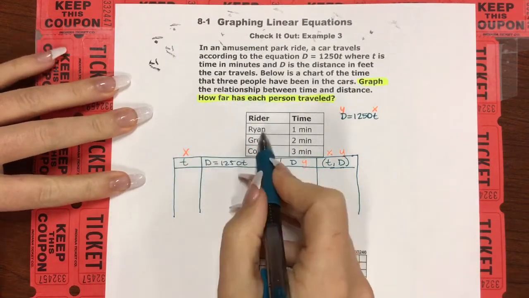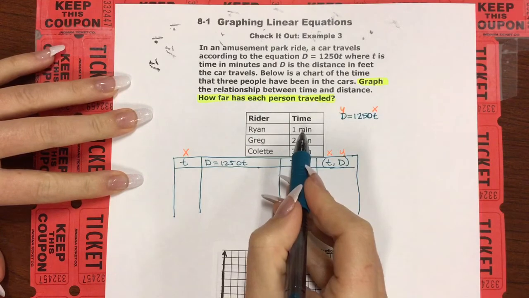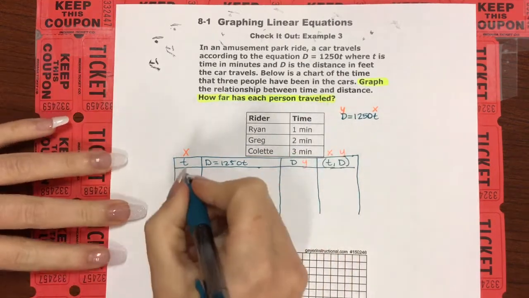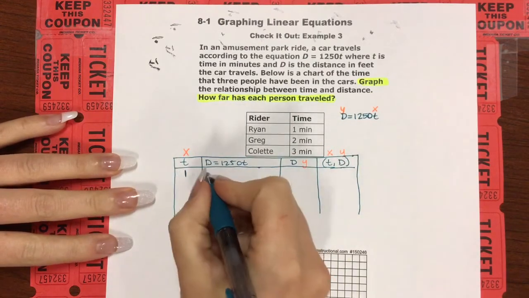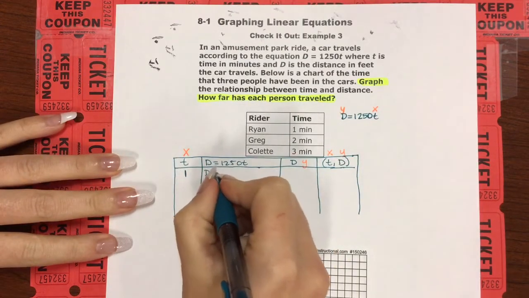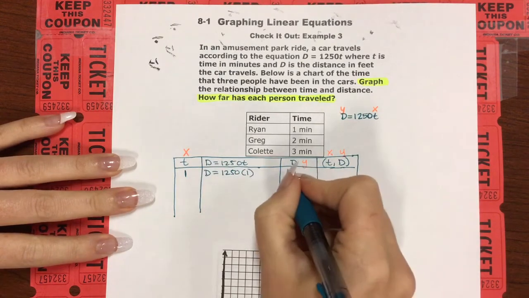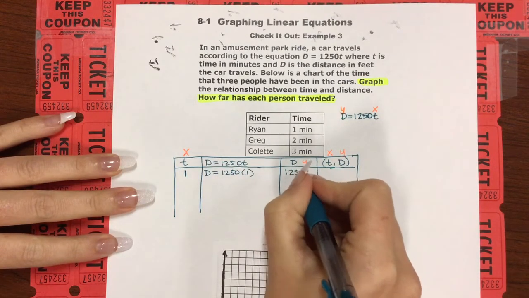So our first, Ryan has been in this car for 1 minute, so that means our time is going to be 1. We're going to substitute that into this equation, which means the distance is just simply 1,250.